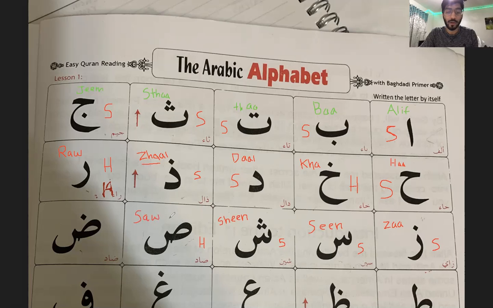S-A-W. Okay. Hey, I saw that guy. I saw that guy over there. Saw. Make that even more heavy. So instead of saying saw, I saw that guy, say saw. Make your tongue be at the side of your teeth. Saw. It's very heavy. And then just add a D at the end. So sawd. Okay?